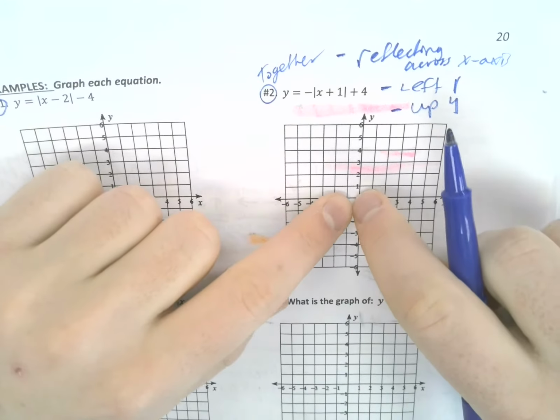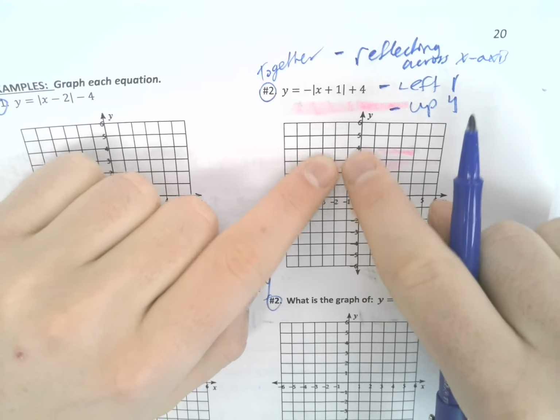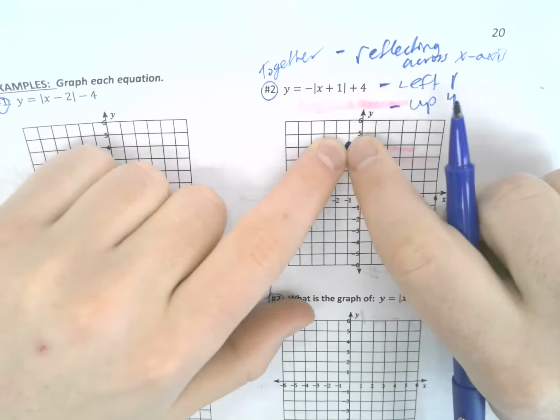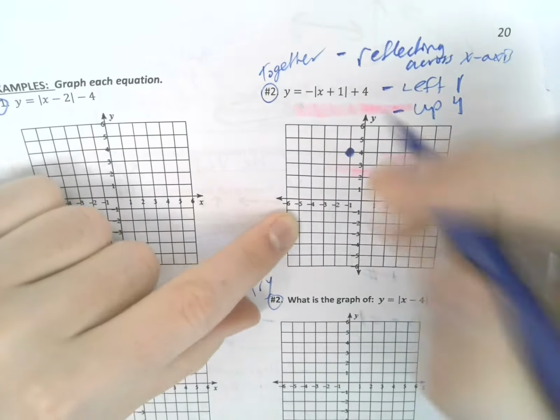So let's follow the movement. We start at 0, 0. We go left 1, up 4. There's your vertex. But instead of opening up, we're reflecting across the x-axis, so we open down.